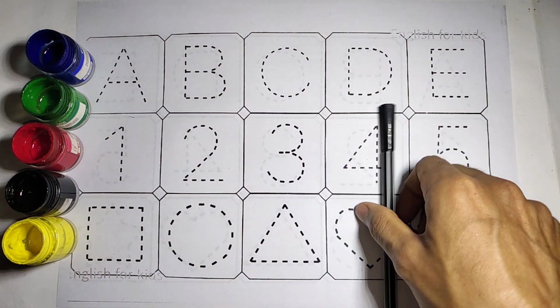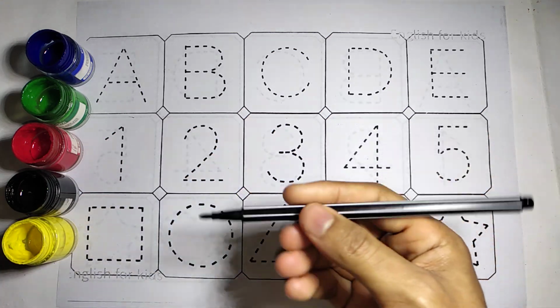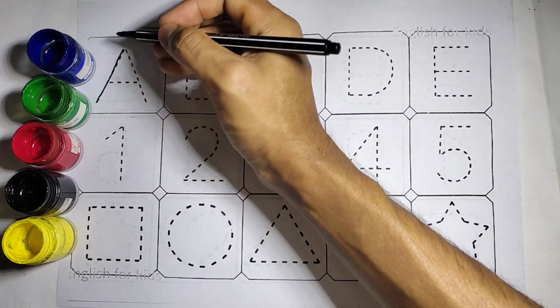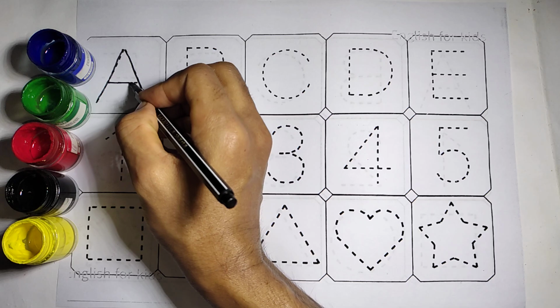Today we draw capital letter alphabets, numbers and 2D shapes. Kids, first we use black color. Now we draw capital letter alphabets. A.